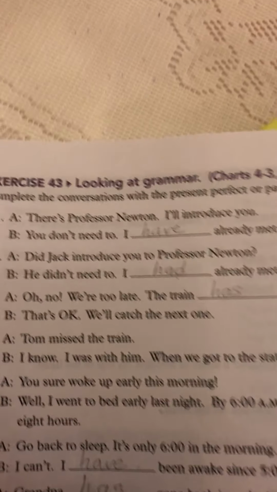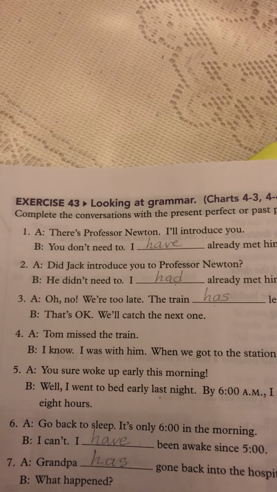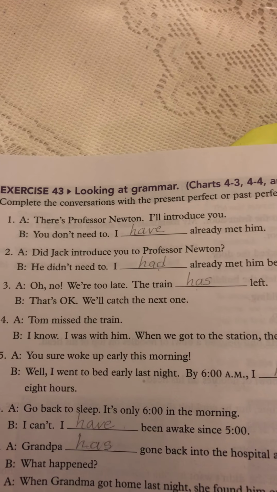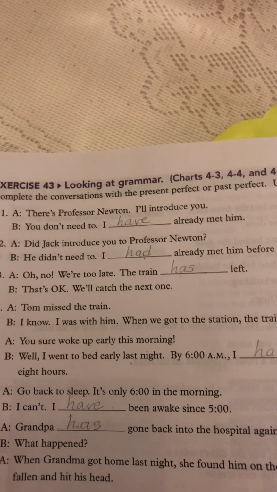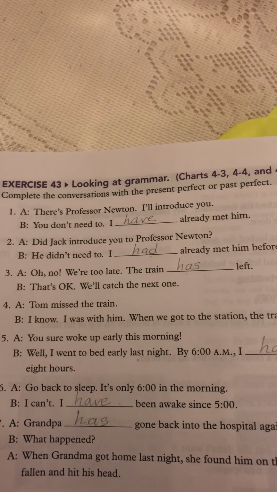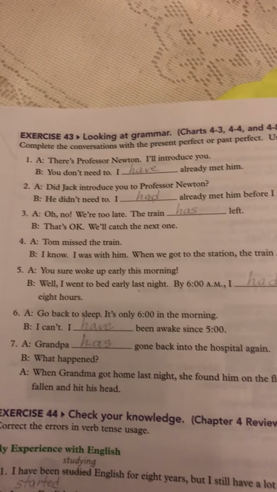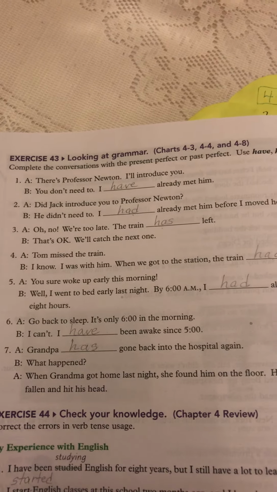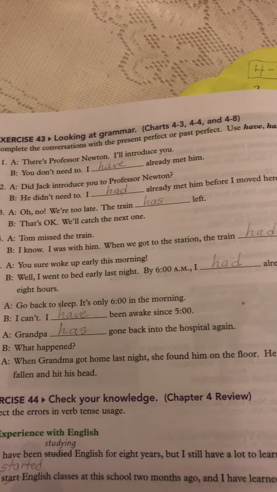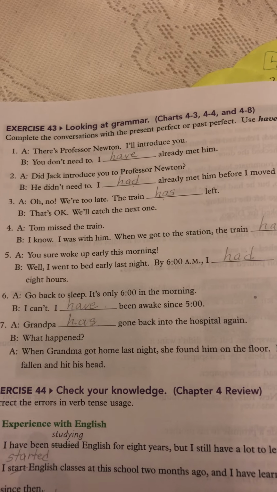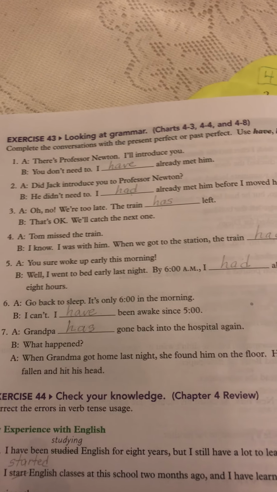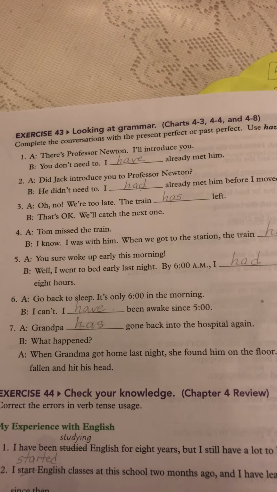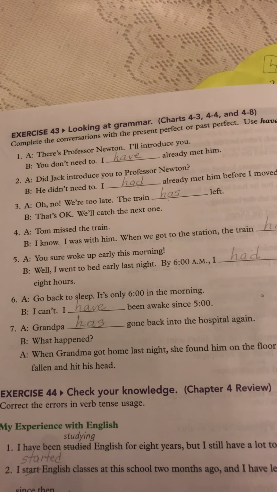Okay, exercise 43. Number 1, B is have. Number 2, B is had. Number 3, A is has. Number 4 is had. Number 5, B is had. Number 6, have. And number 7 is has.